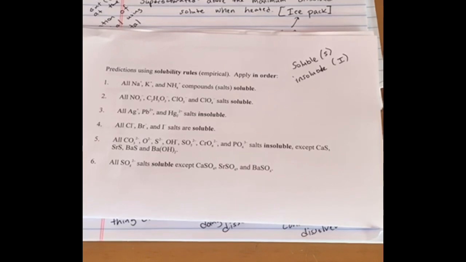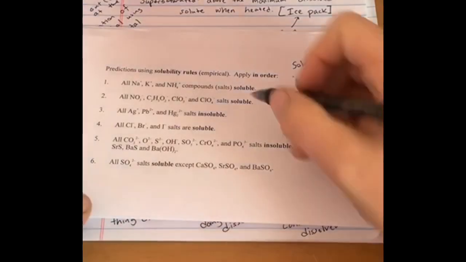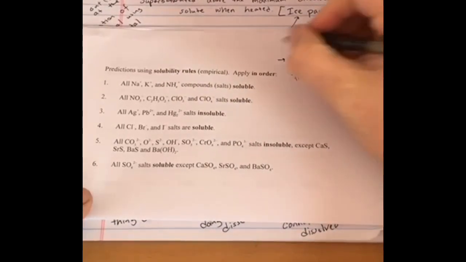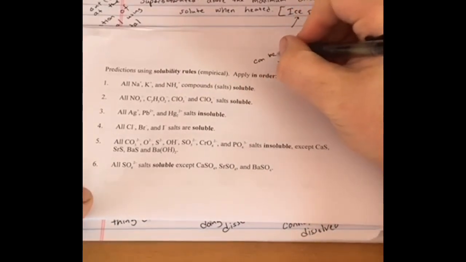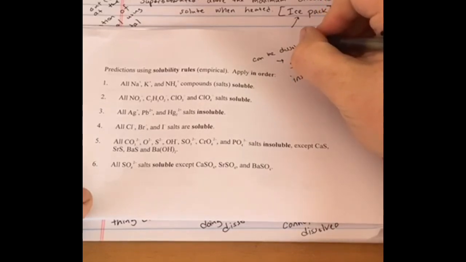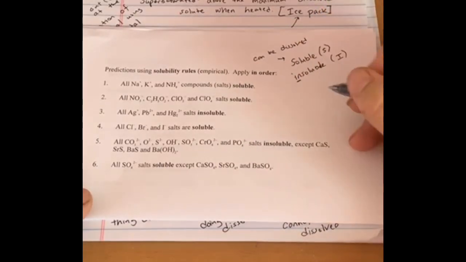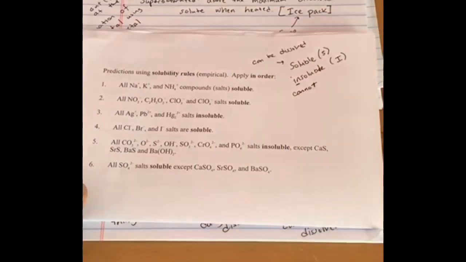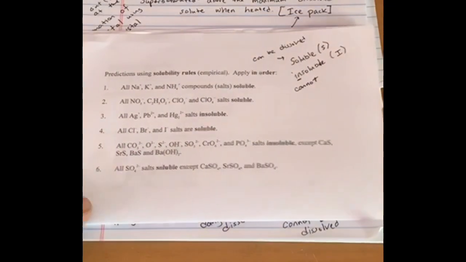You'll notice that some charts have partially soluble or partially insoluble on them. We're not going to be concerned about that. We're going to be concerned about the extremes. It's either soluble, meaning it can be dissolved, or insoluble, meaning it cannot be dissolved. The prefix "in" means cannot. With that understood, now we can look at these rules.